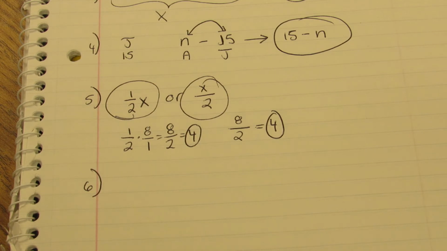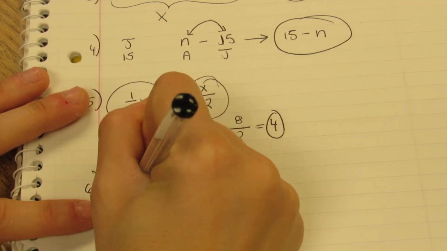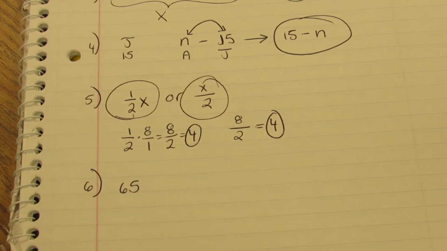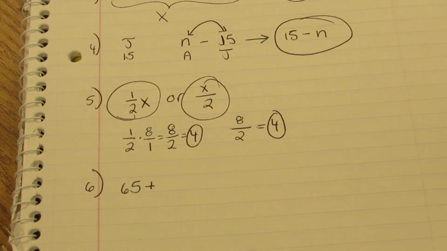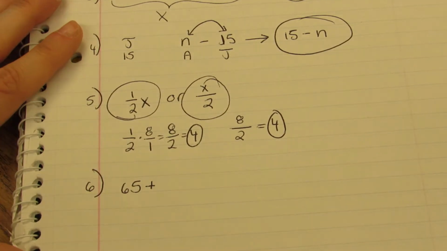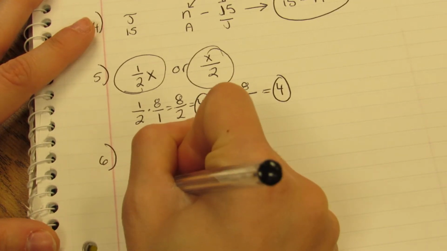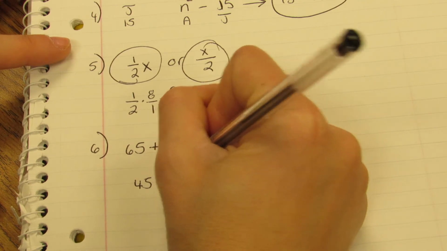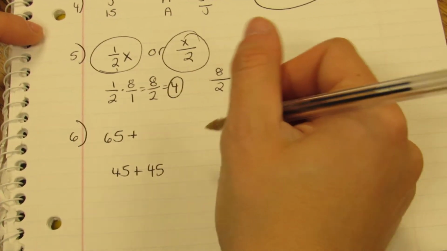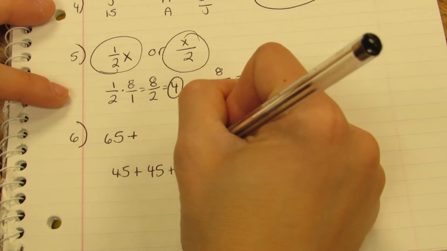Number 6 says, Mrs. Spare is having sprinklers installed in her yard. The sprinkler company charges $65 for the visit, so they automatically charge $65. They're going to charge also $45 per hour. So $65 plus $45 for each hour of work. That means if they work for 1 hour, they make $45. If they work for another hour, they'll make another $45, right?